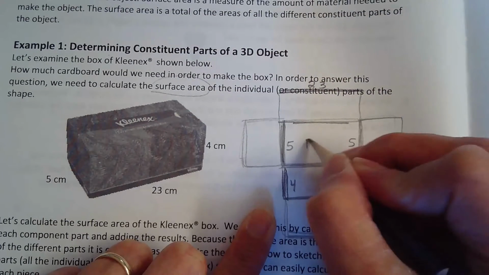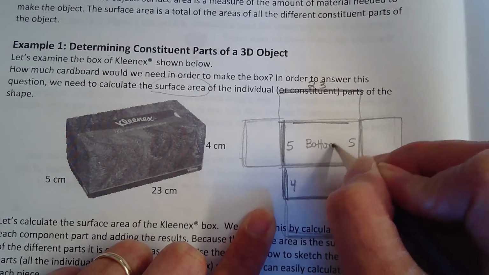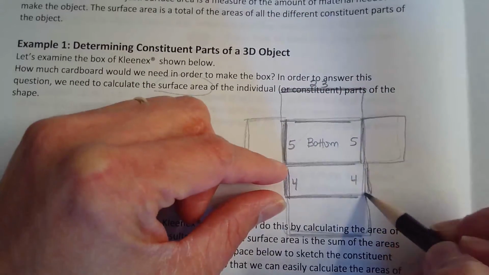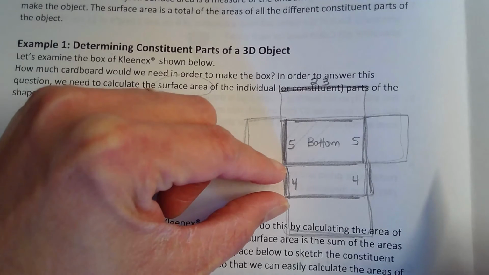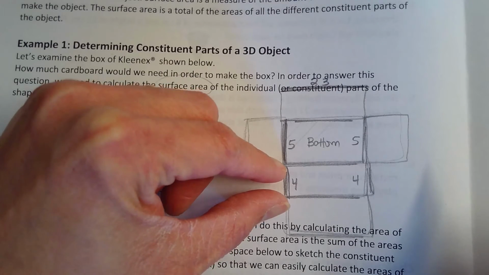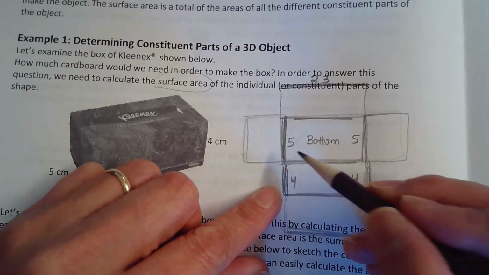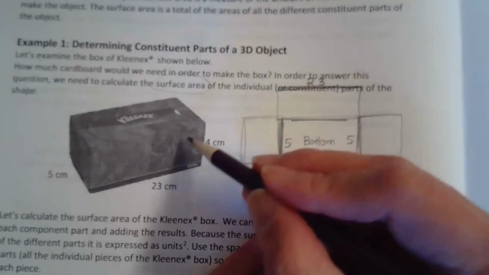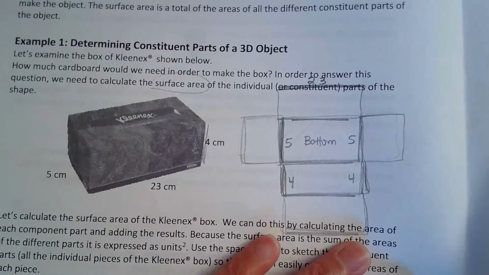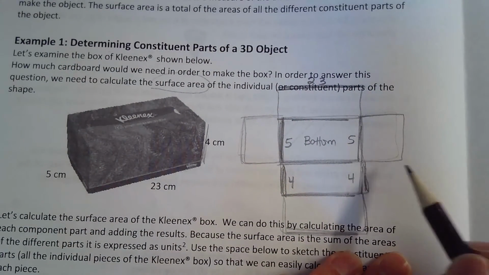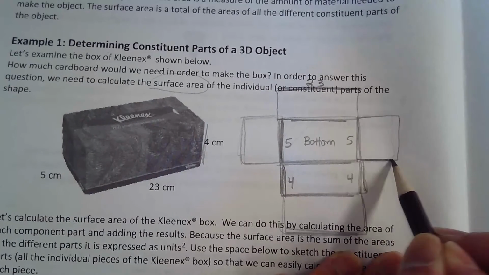So this is the bottom piece of the box. Okay, let's put that in our imagination. We're going to take this piece and start folding it up. So that's the 4, and that's this up there. How big is this piece?